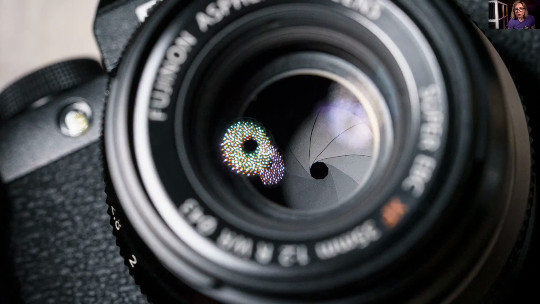So that's what it looks like, and you can see it if you peer into your lens and you set a smaller aperture and just press the shutter button halfway. You should see the aperture close down.